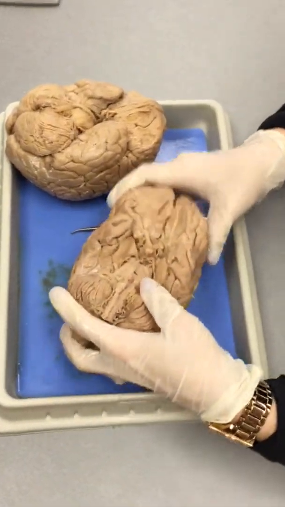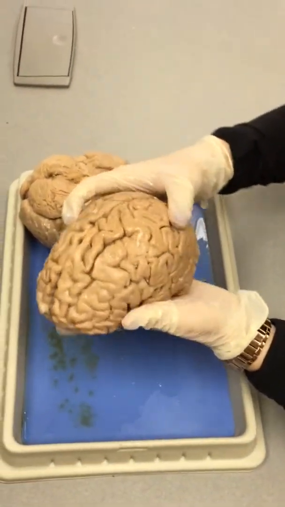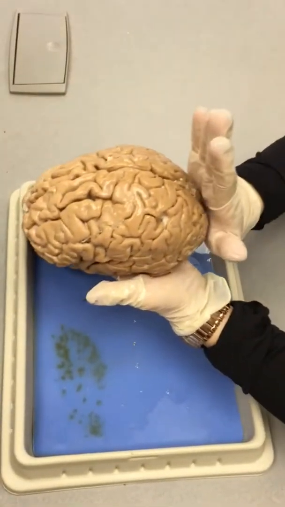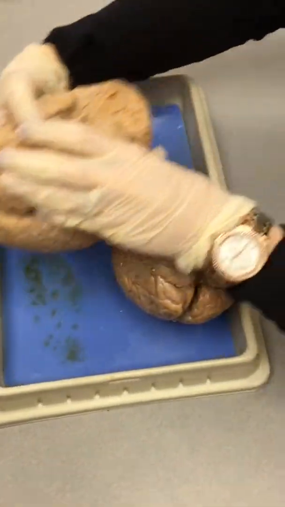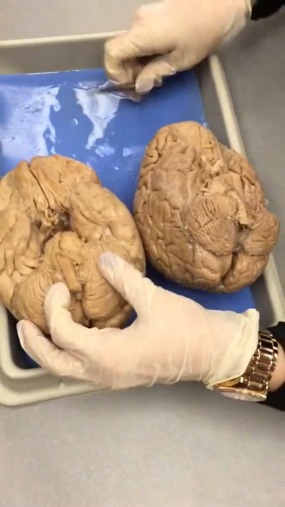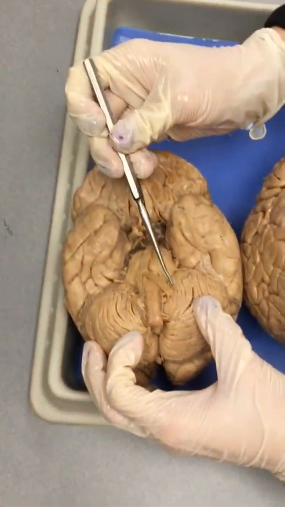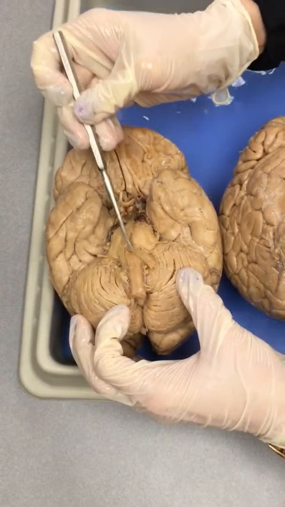Okay, so for orientation purposes, here we have anterior, posterior, inferior. Okay, so actually I'm going to start on this one because it has the other stuff. So here again, we're just looking at the inferior surface. We have these two coming up to be, what are these guys?